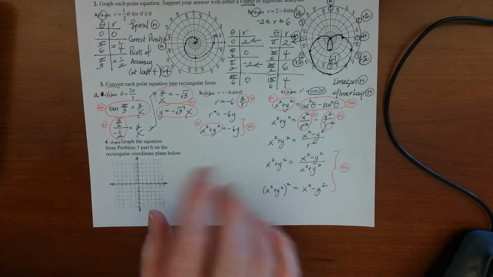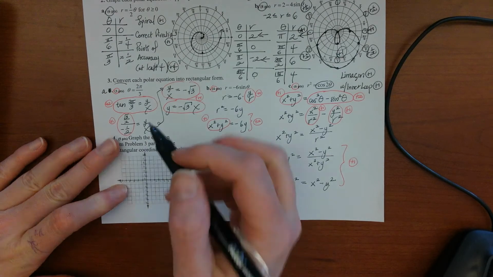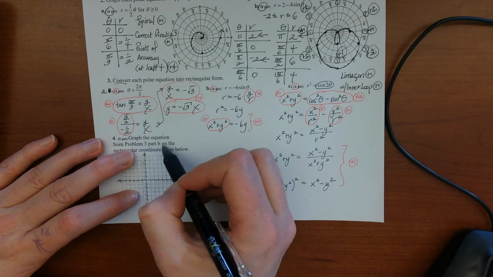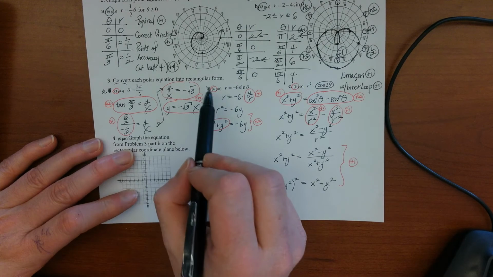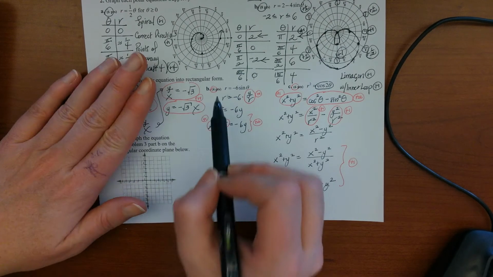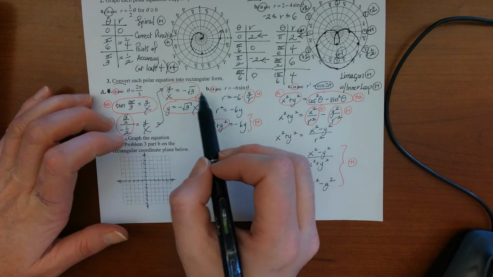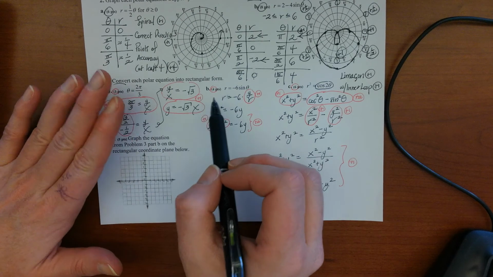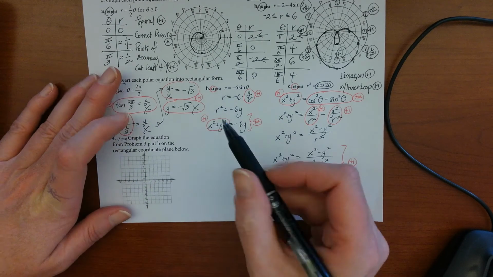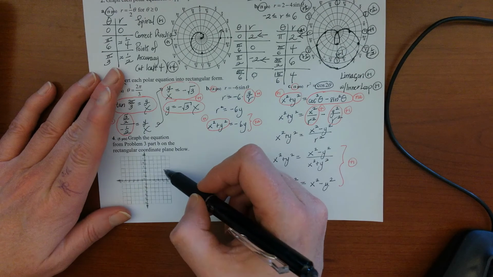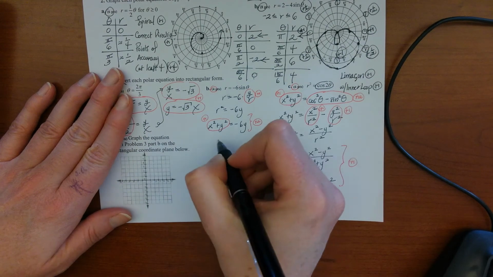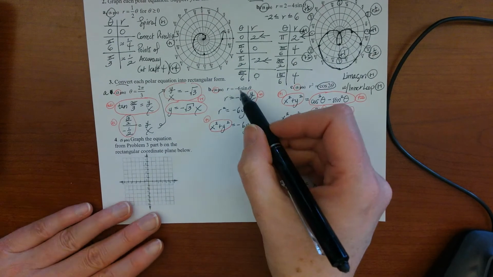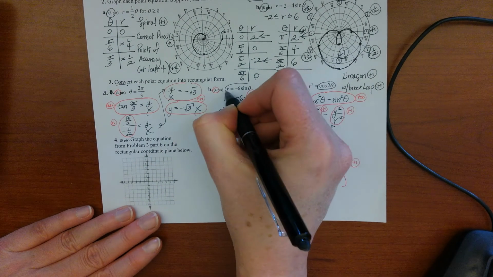All right, let's look at problem 4. There was some confusion as to what I meant by problem 3, part B. Some of you thought I meant the first part B, and some of you thought I meant the second part B. Well, I definitely meant the second part B, but because it's kind of my fault that there was some confusion, I'll give you credit either way. So let me show you what I meant first, and then I'll show you what some of you thought I meant.